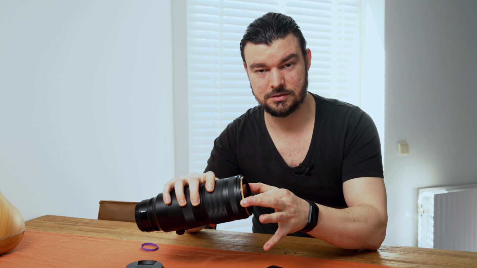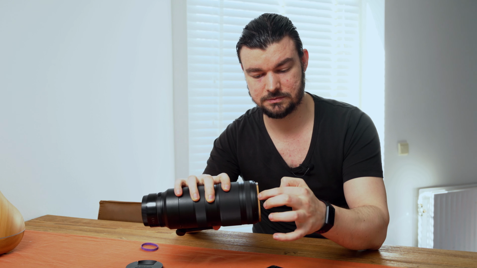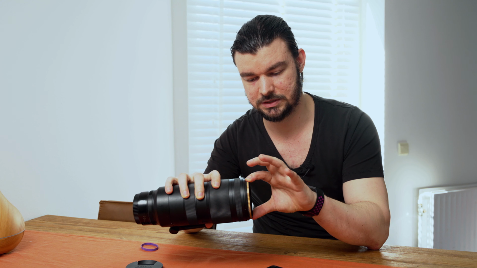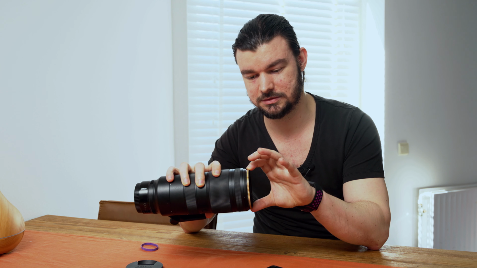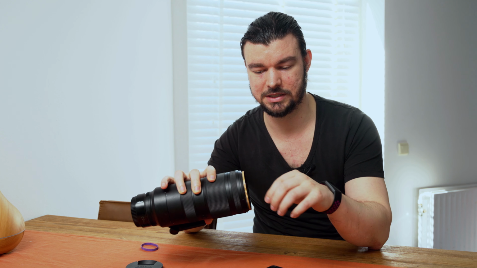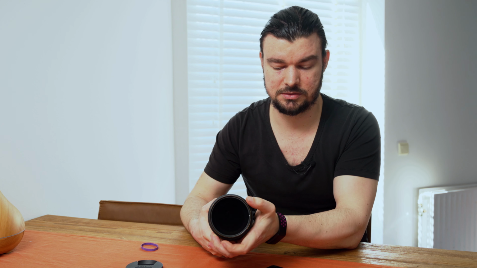You just twist it on, and then you have two rings, and the one on the outside is your CPL, which is twisting against the rest of the filter. So it's just when you're taking the image or setting up your shot, just twist the outer ring and you're turning your CPL filter and cutting out different parts of the light.